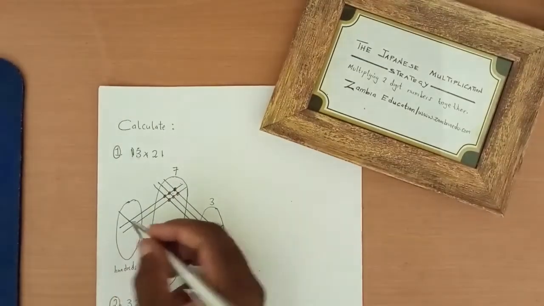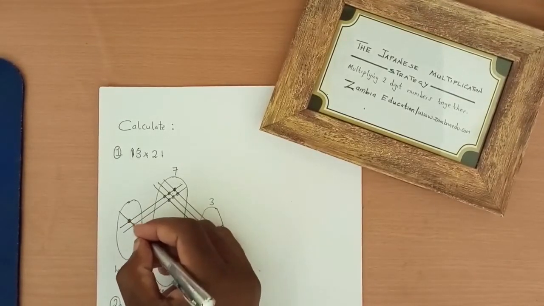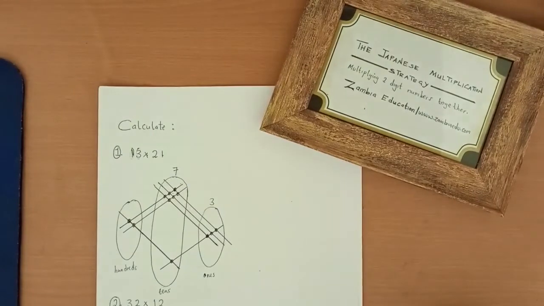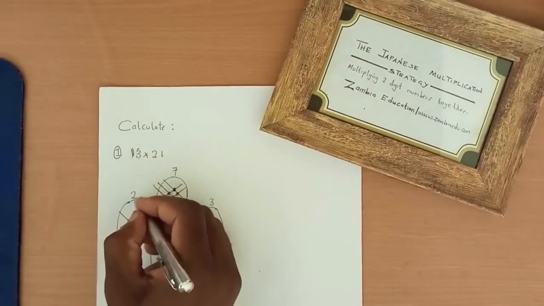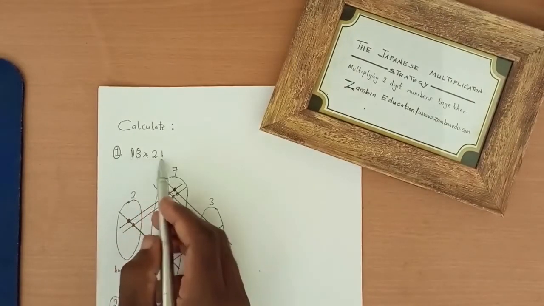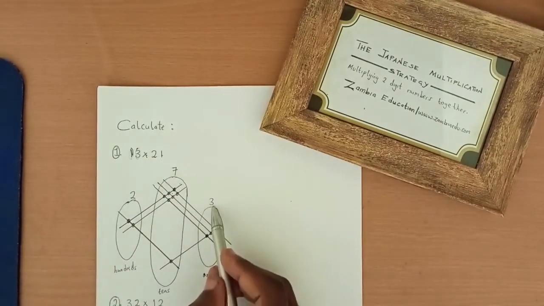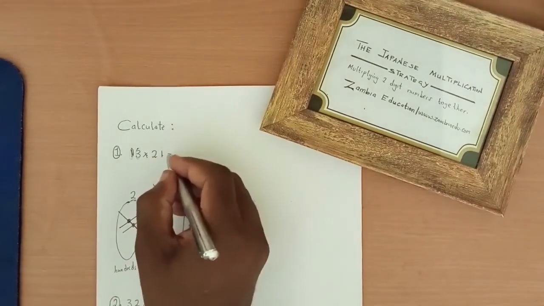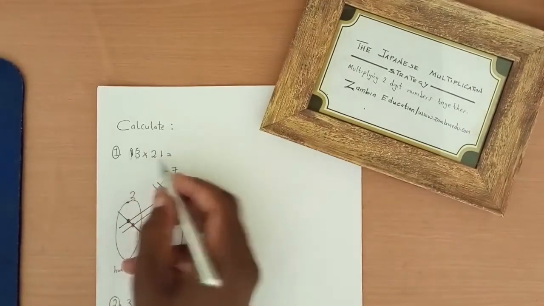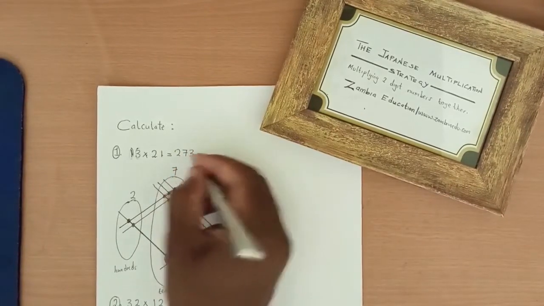Then we go to the hundreds section: 1, 2. And we show our 2 in that way. So 13 times 21 gives us 273. So we say the answer for 13 times 21 is 273.